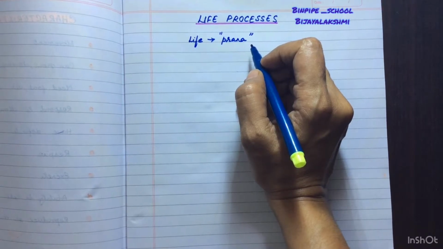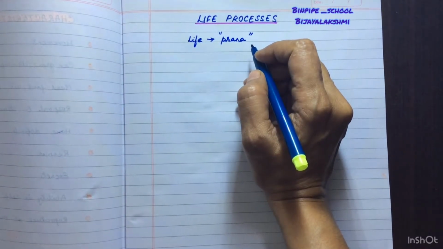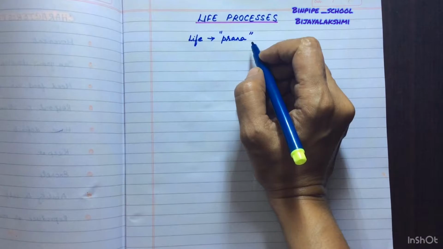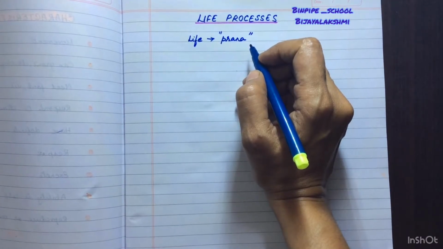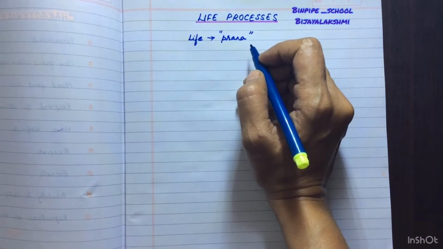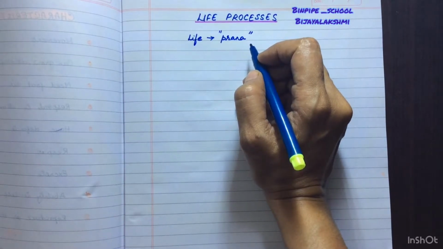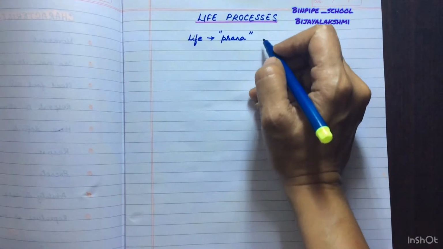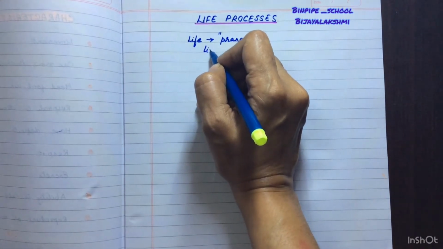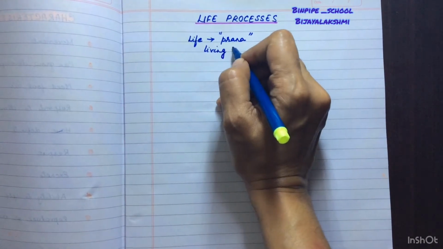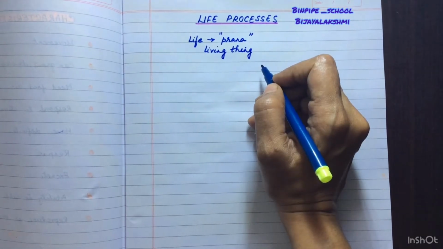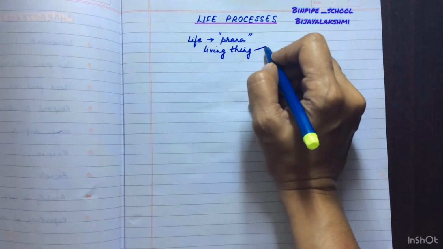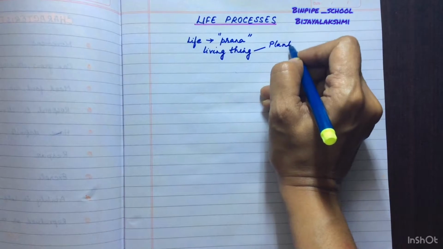Compared to non-living things, they do not contain that particular life force. So when something is having life in it or something is alive, we call it a living thing. So all plants and animals are said to be living.